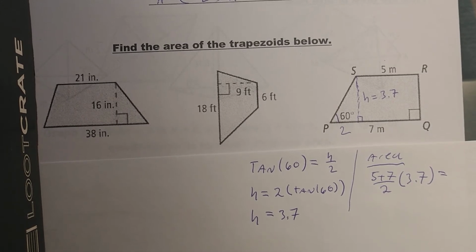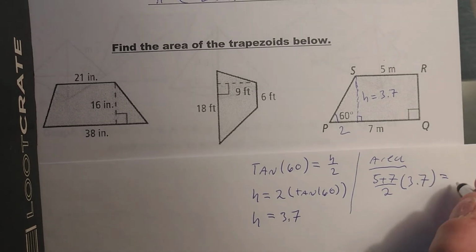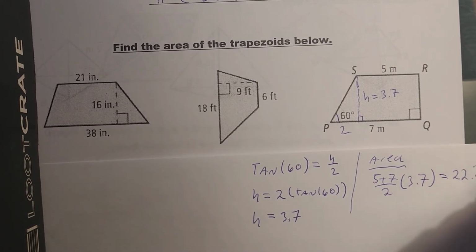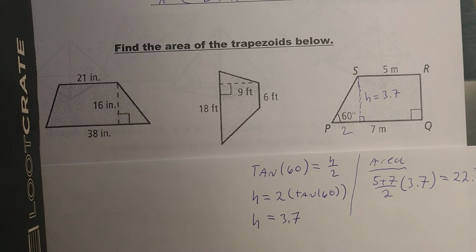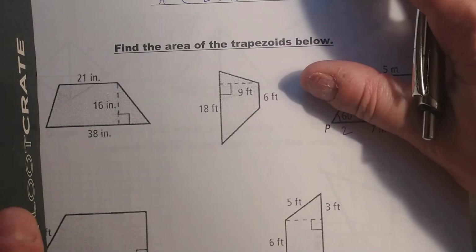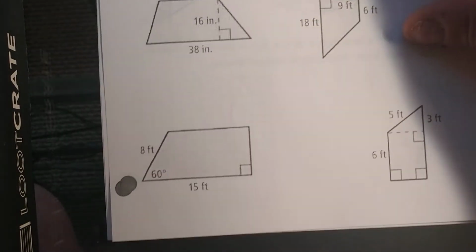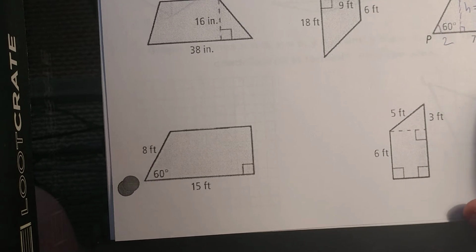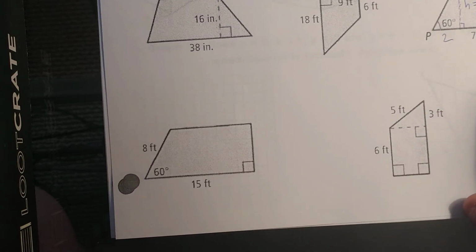Whoops. Is 22.2 meters squared. Just like that. Okay? So sometimes you will have to find the h. Okay? So here we are over on this one. If you want to pause it and try this one on your own, by all means. I'm going to go through it here in a moment.